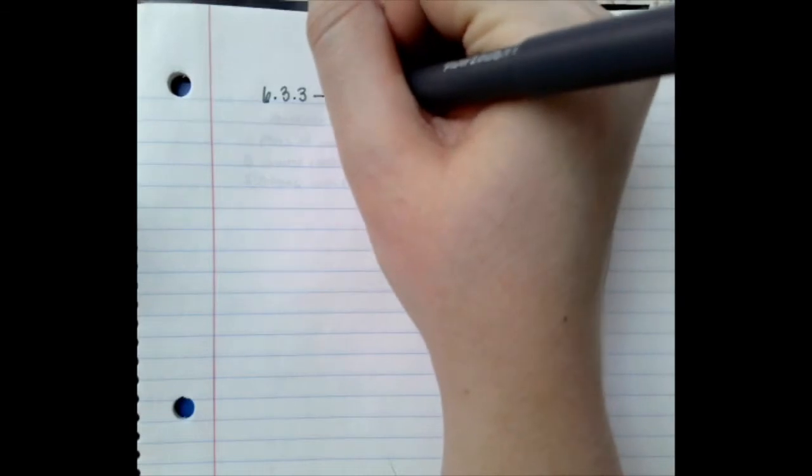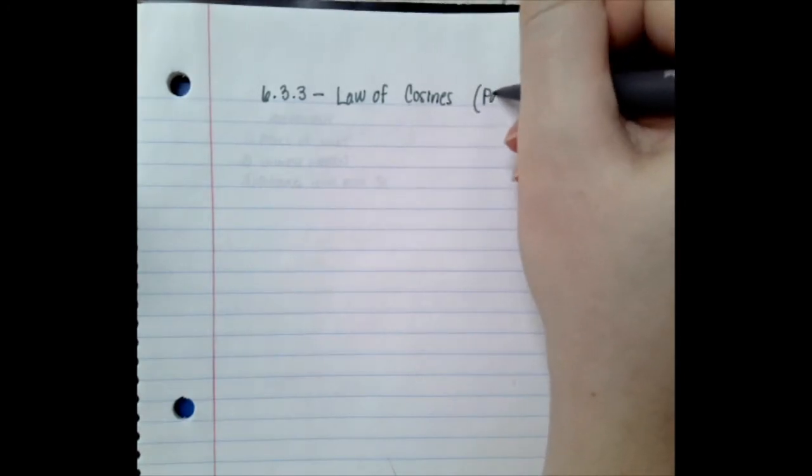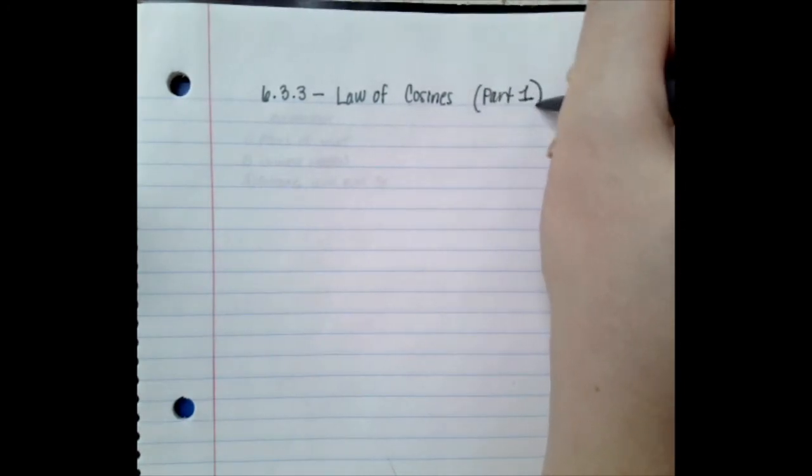Hello. In this video we're going to go through learning target 6.3.3, which is on the law of cosines. And I'm going to label this part 1 because we are only going to use the law of cosines today to solve for missing sides. And then in part 2 we'll use it to do missing angles.